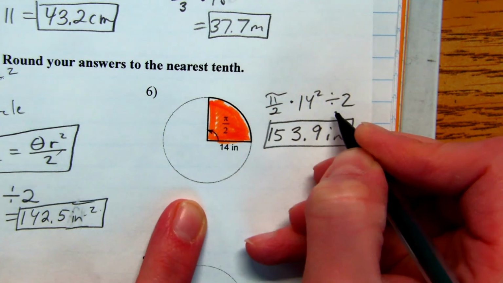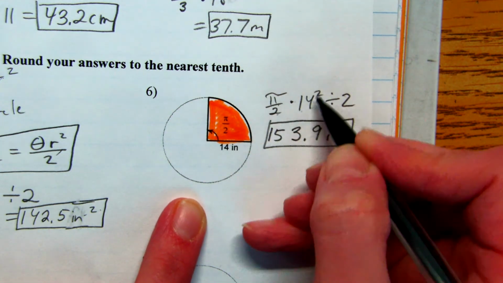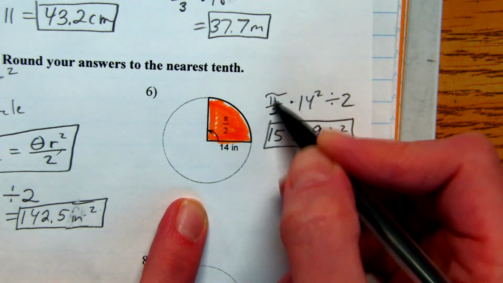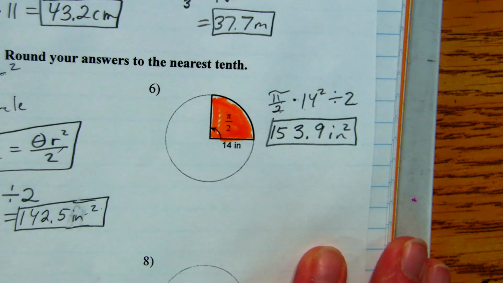Is anybody having calculator issues, or do you all understand how to type that in? Just pi divided by 2 times 14 squared and then divided by 2. Or you could do it in pieces if you wanted to, and it would be fine.